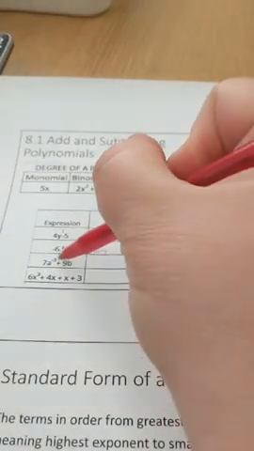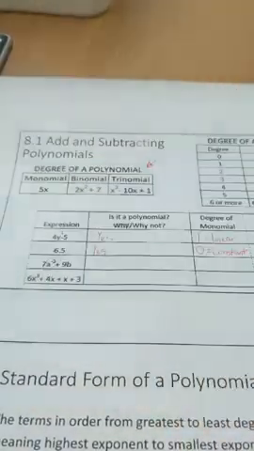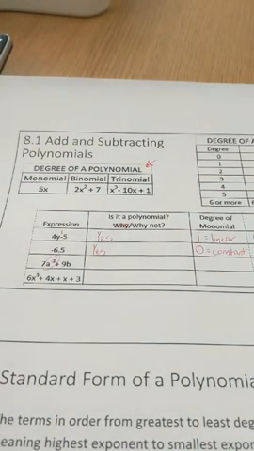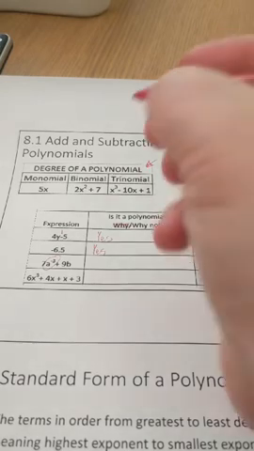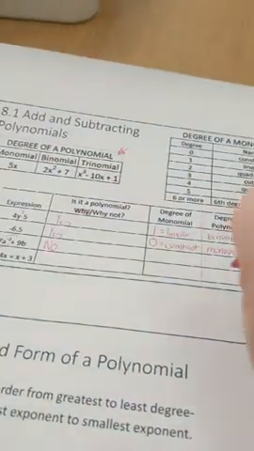Then here, this one's a little tricky. You cannot have a negative exponent because it brings it down to the bottom of a fraction, or it makes it go into the denominator. So this is a no. And once you have a no here, you cannot do these.